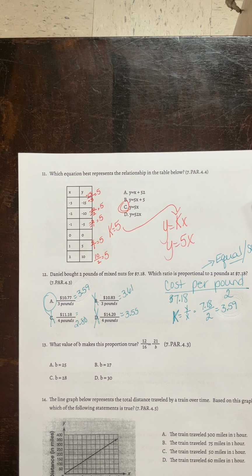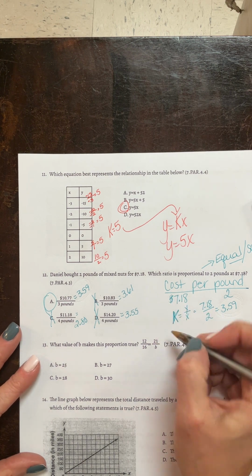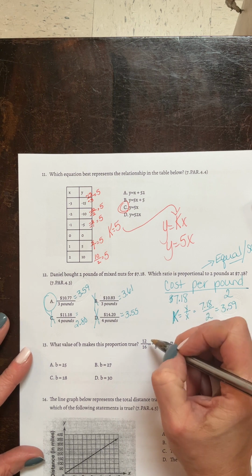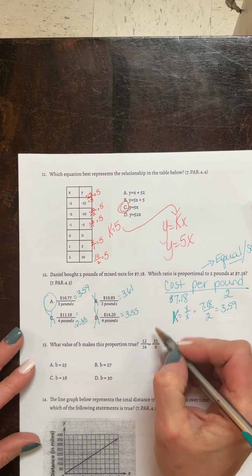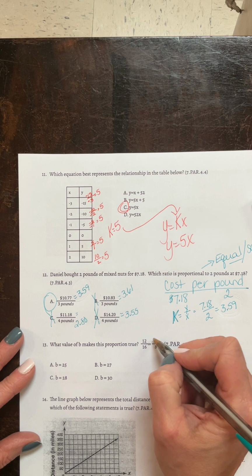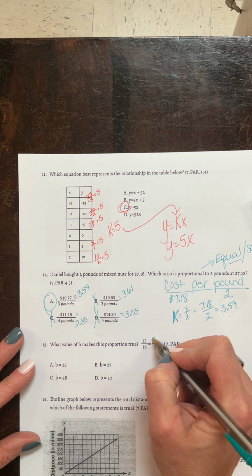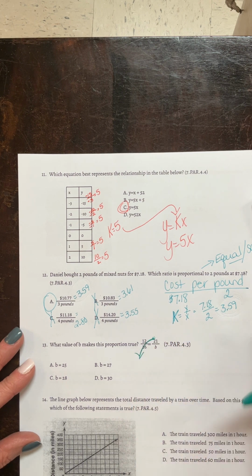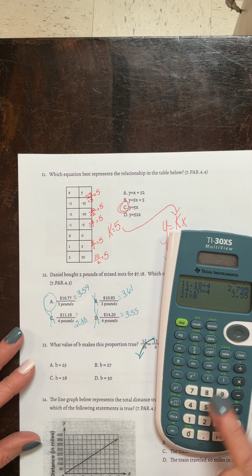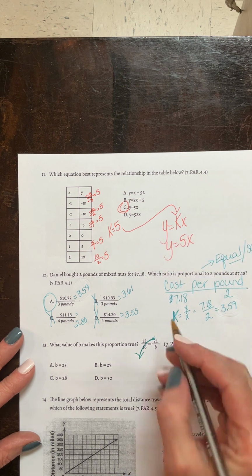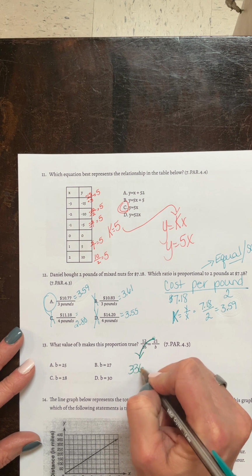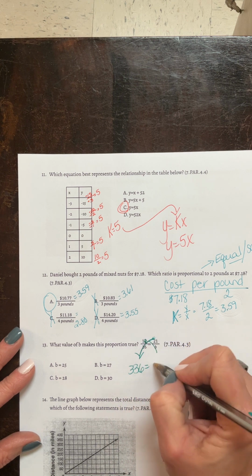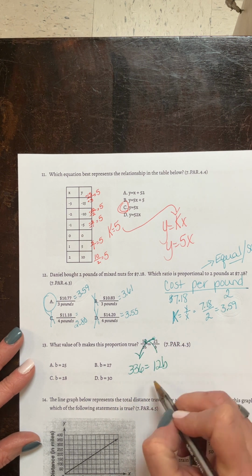Okay. What is the value of B? What value of B makes this proportion true? That's a pretty easy fix because all we're going to do here is cross multiply and solve. We're going to start at the variable and cross multiply down. 21 times 16 is 336. 12 times B is 12B.